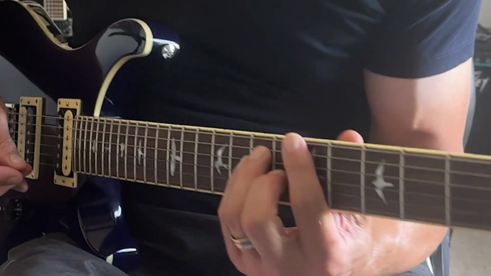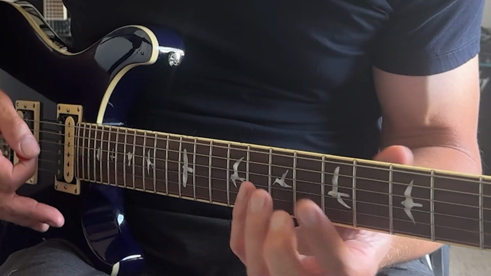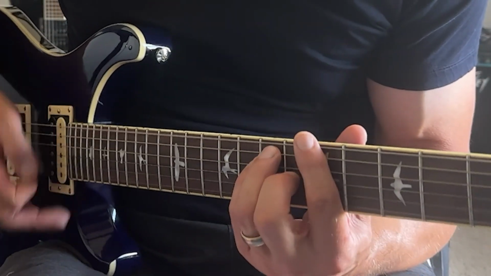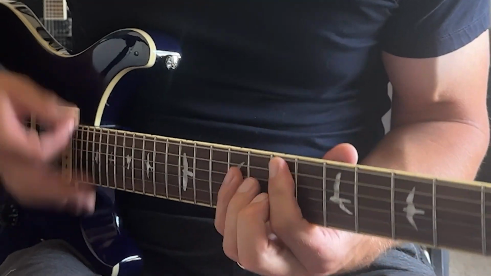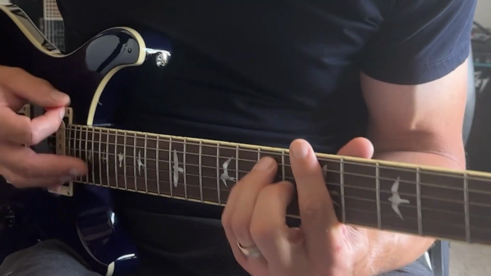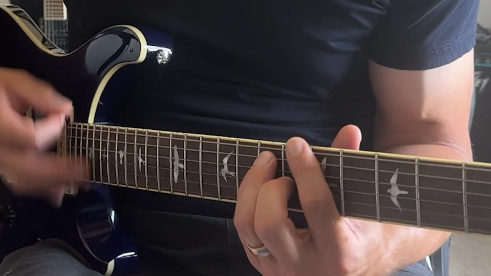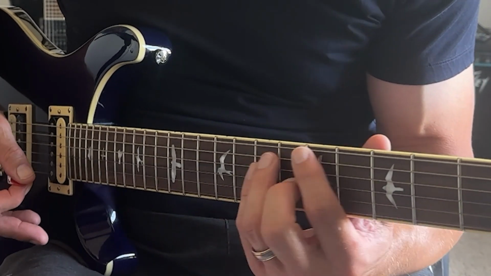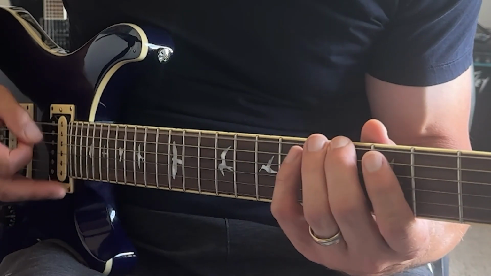So what you would do is take the chord progression that you're doing. Let's say it's 1, 5, 4 in A. All you have to do is bring it down 1 half step. So you'll just come down 1 half step to A flat.